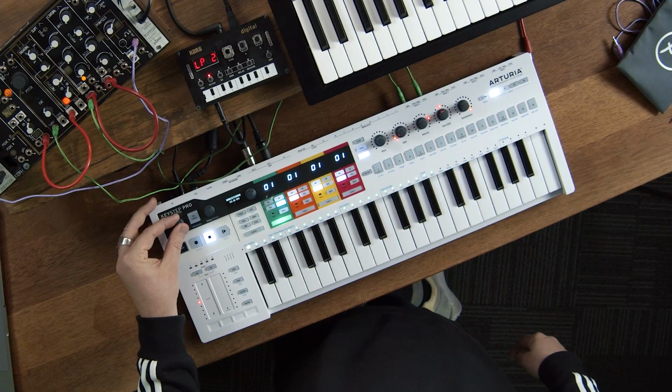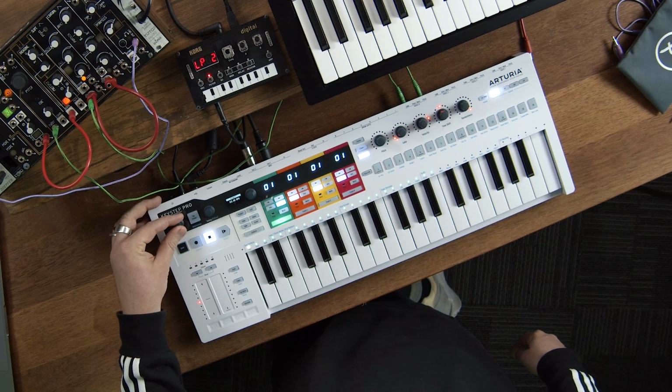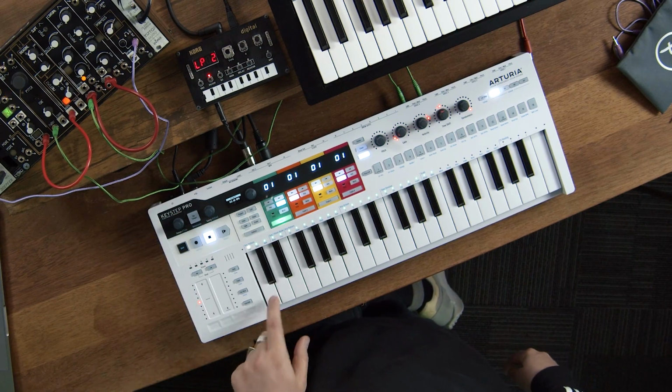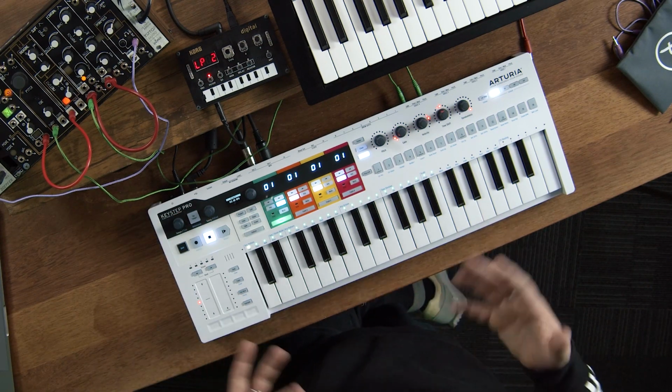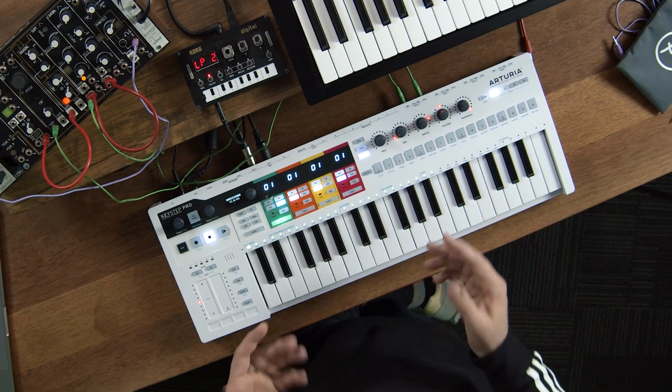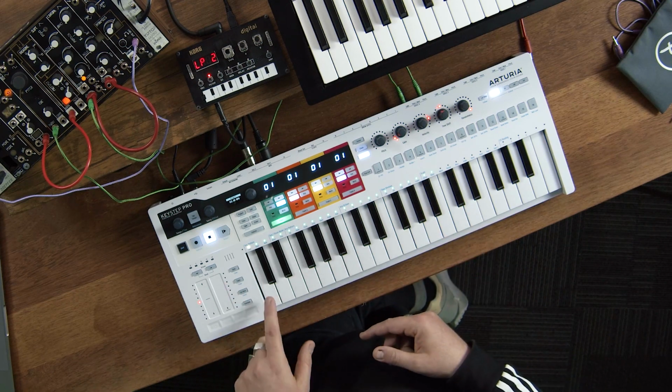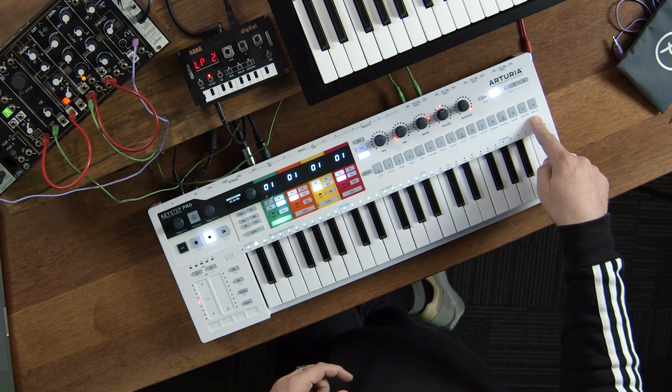Just going to select a different tempo. Let's move up to 125 because we're not mucking around. And that's my kick drum. So now I can play and sequence all of these drum sounds independently in the sequencer here.